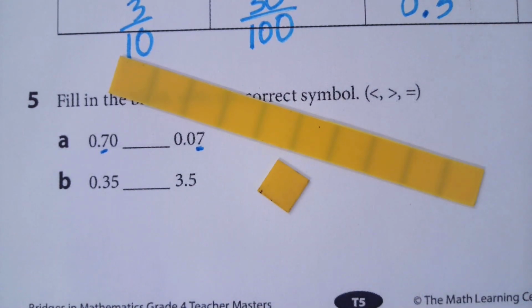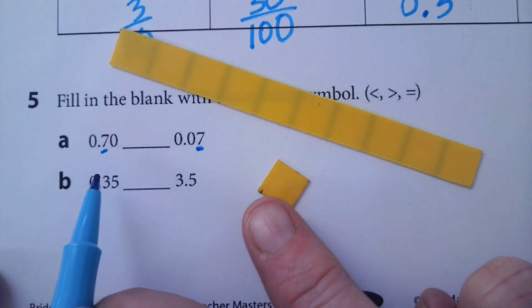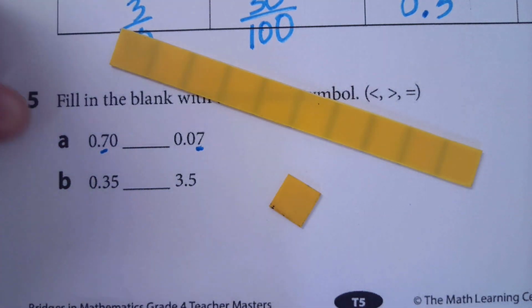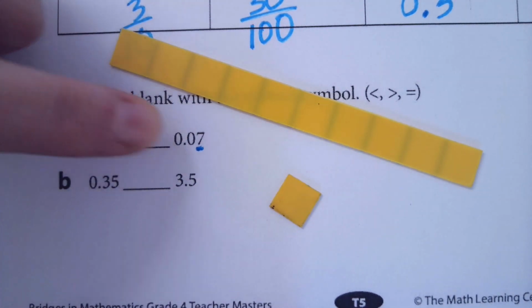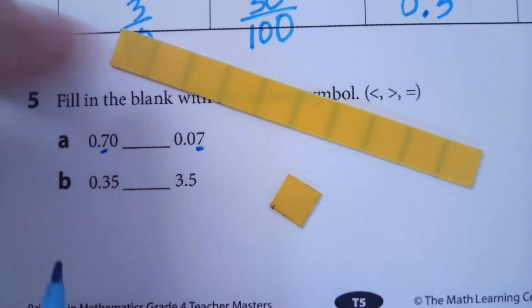Jenica, will you do the alligator mouth for us? On A, which number is bigger? Is it 70 strips or 70 units? They both have a 0, and then if we look after the decimal, this one's a 7 and that one's a 0. So which one's more?